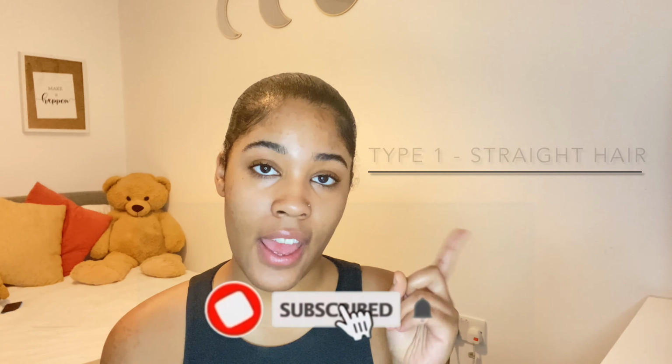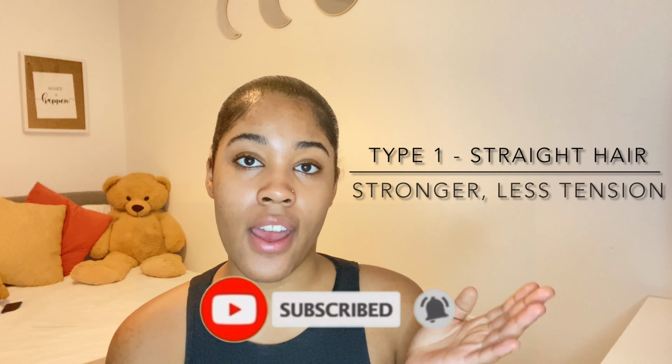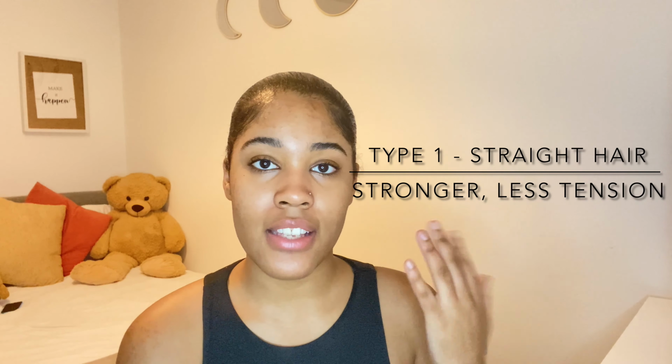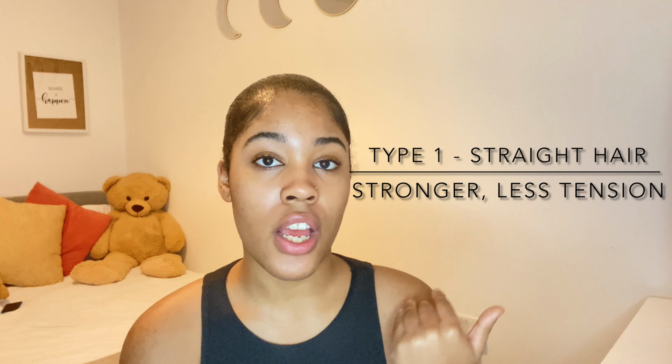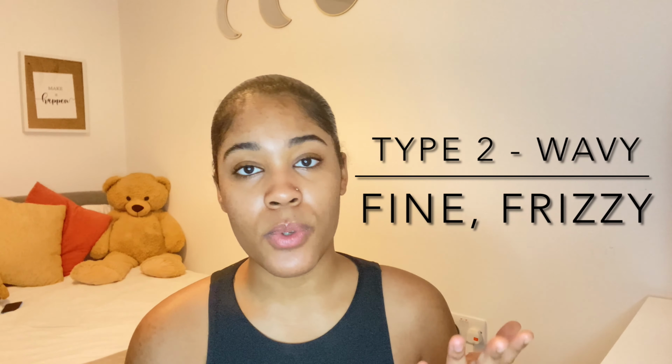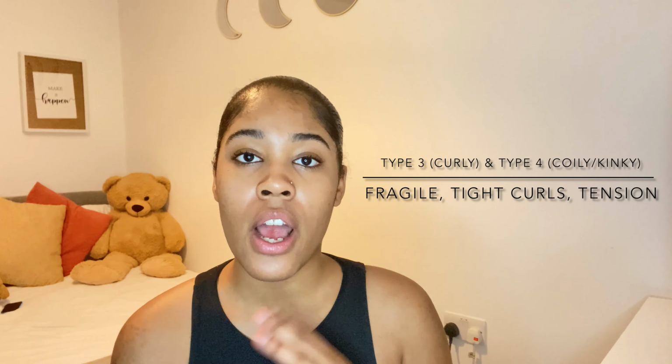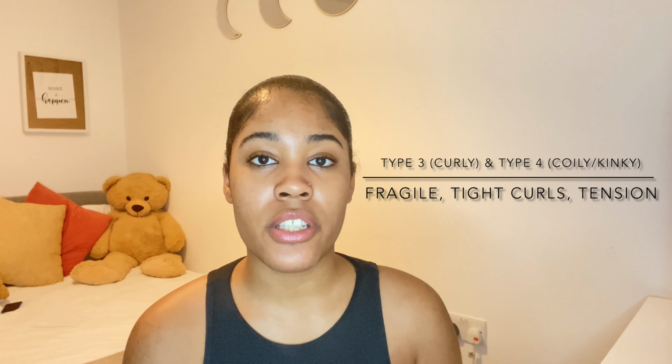So type 1 hair is used to describe straight hair. This type of hair tends to be much stronger as it is straight and there's no tension in the hair when being brushed. Type 2 is wavy hair, and this has a bit more tension, so it's a bit more fragile. And type 3 and 4 hair is curly / kinky hair, which is a bit more fragile and weaker as it tends to have more breakage, more damage, especially when being brushed.